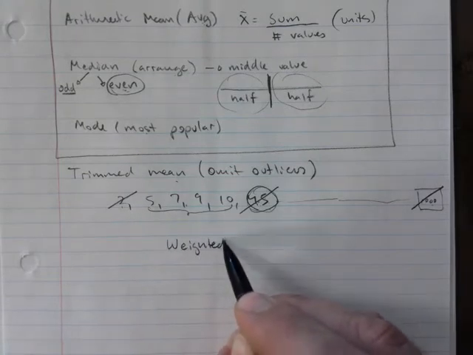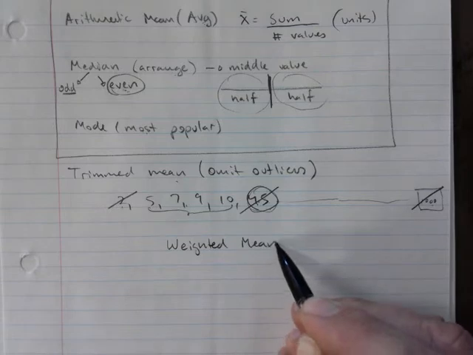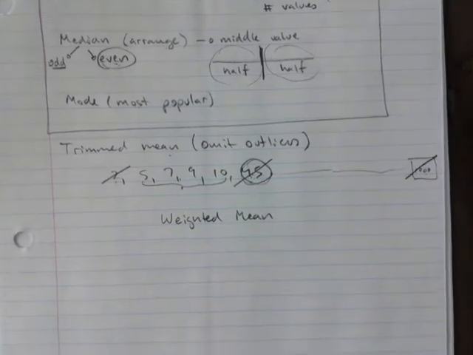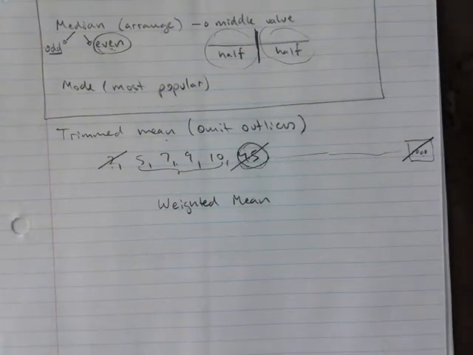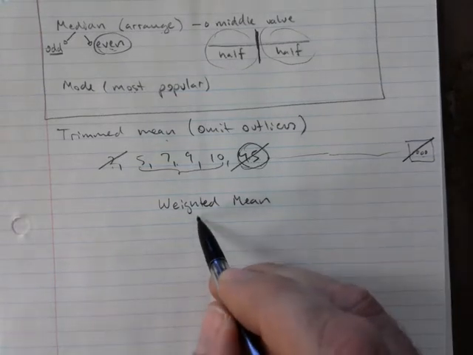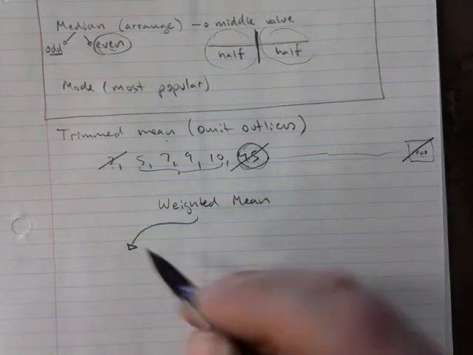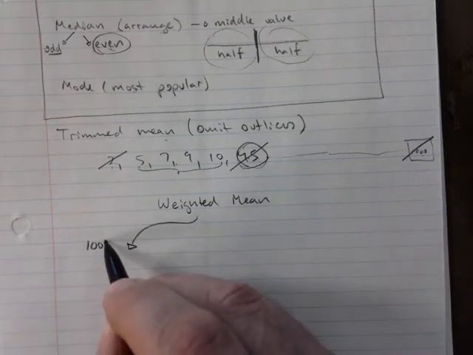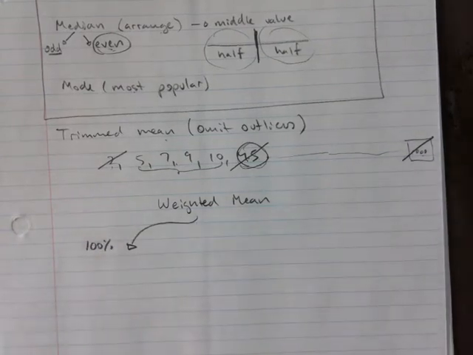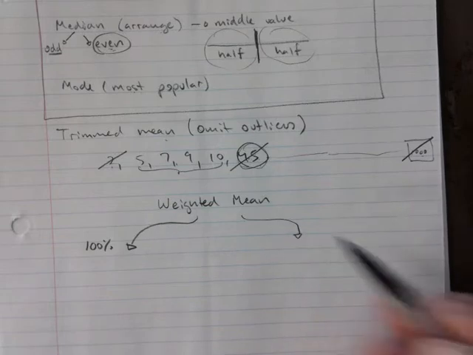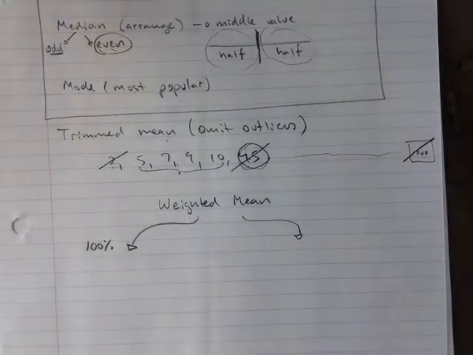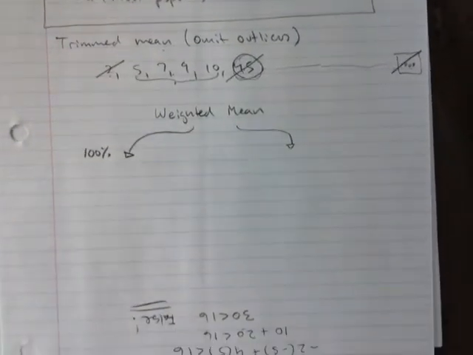Weighted mean. Weighted mean, there were two cases, but really they're all the same. I just treat them in two separate cases. One where you check if you have 100%, right? And the other one you have to figure out yourself.